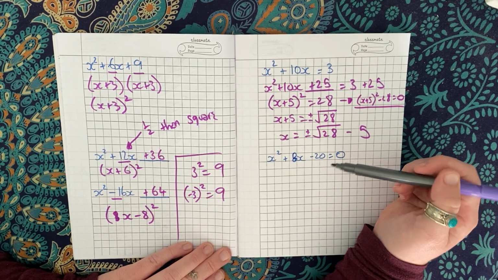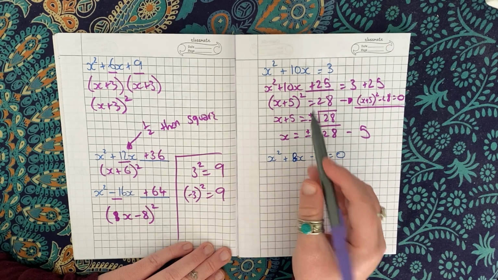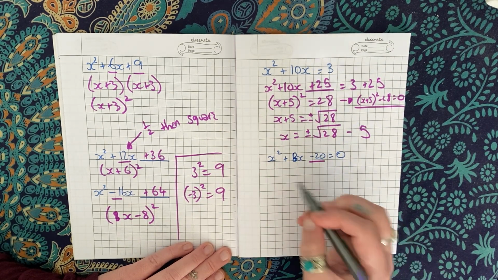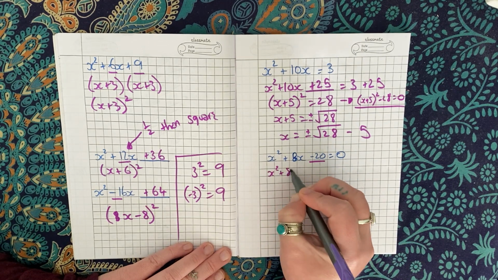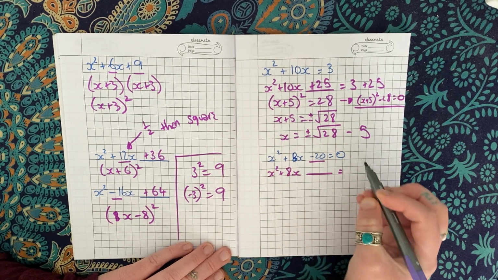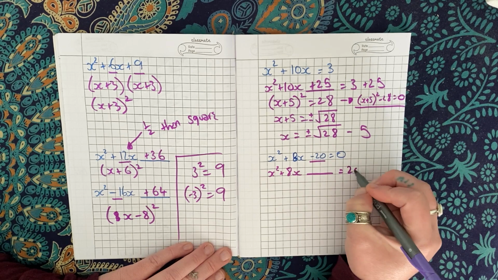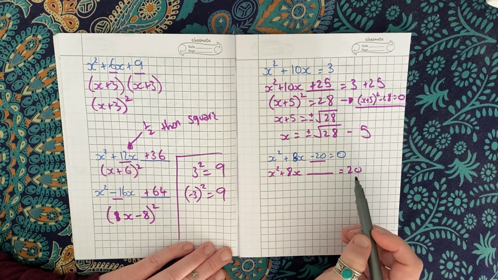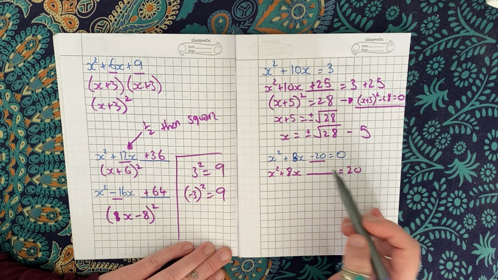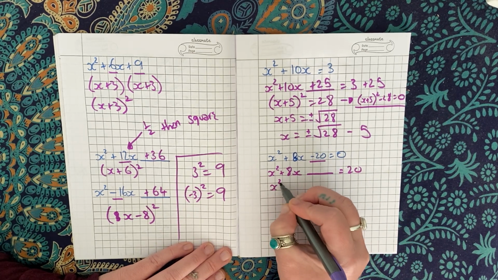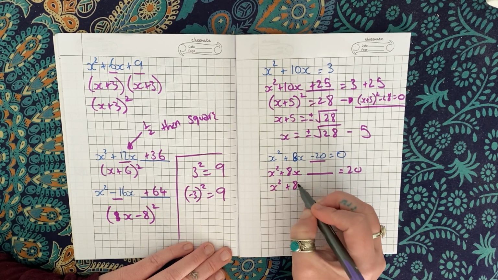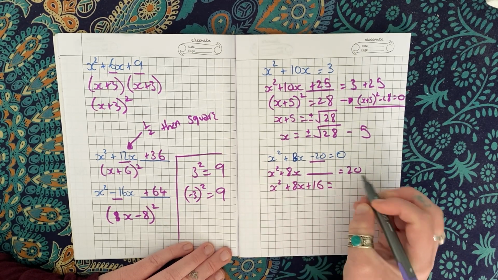Let's do it again. The first thing I'm going to do, so this already had the 3 over here. I'm going to move this first to get it out of my way. Plus 8x, something goes in here. 0 plus 20 is just 20. So now I'm going to complete my square. So I had to do an extra step on this one because I had something in the way. So x squared, halve it and square it. Half of 8 is 4, squared is 16, equals 20.